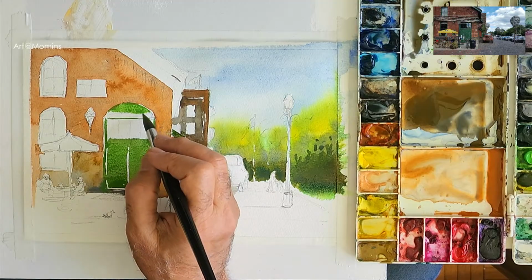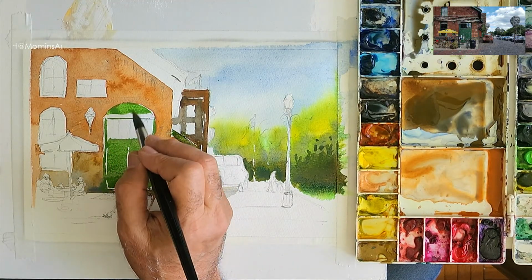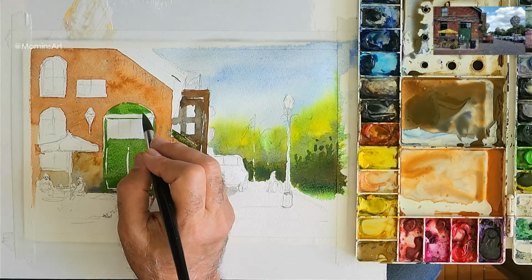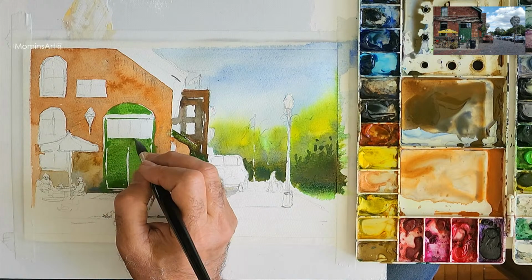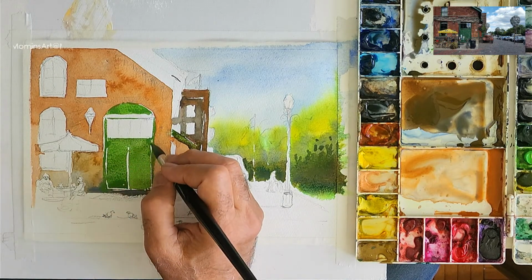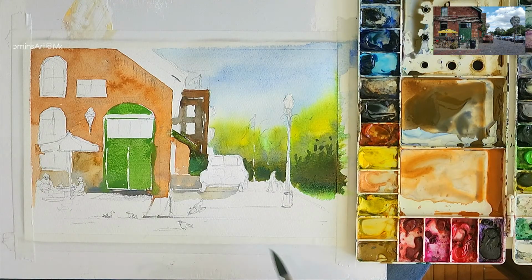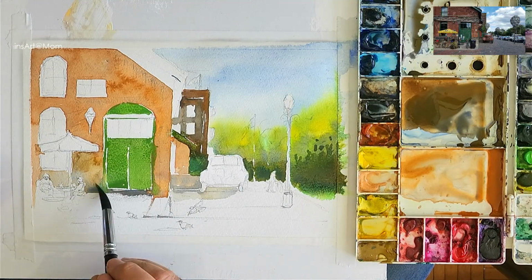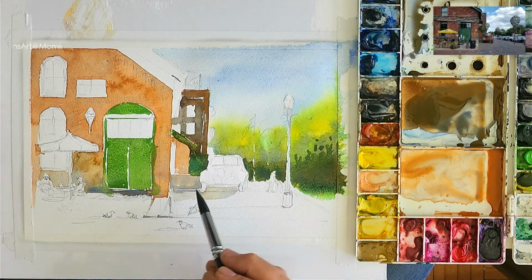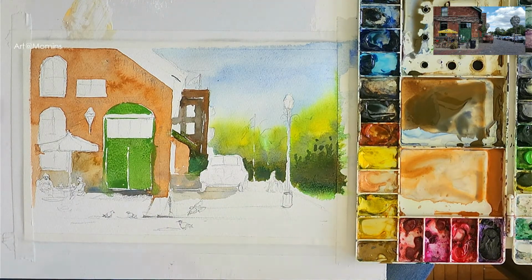Later on, if I have time, I will put some white color and make those, I don't know what they call, some lines on the arch of this door. Okay, done. All right, so this is done, and actually I'll pick up some green color from here because we don't want the green color here, right? And all right, so far so good.